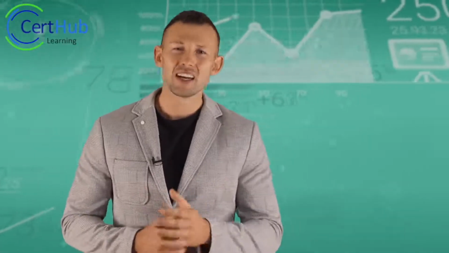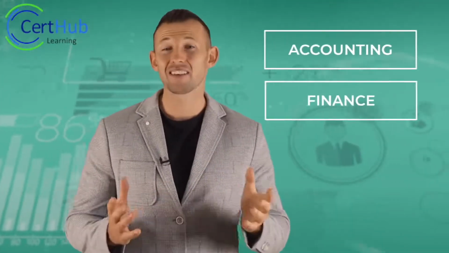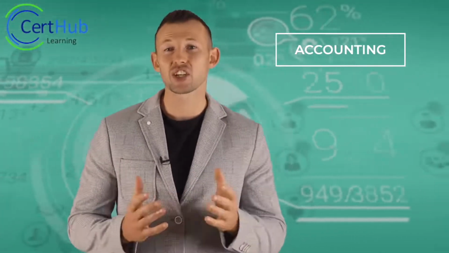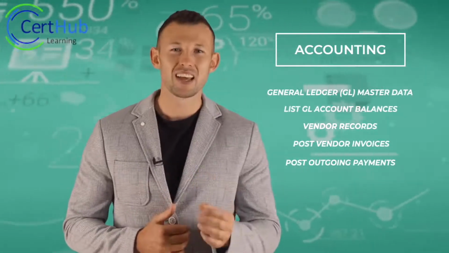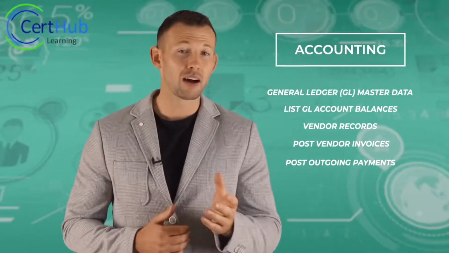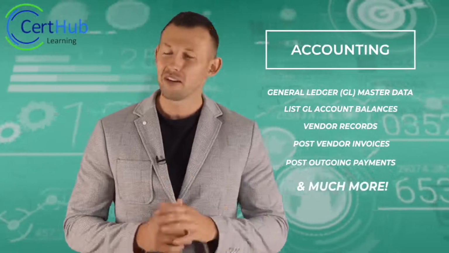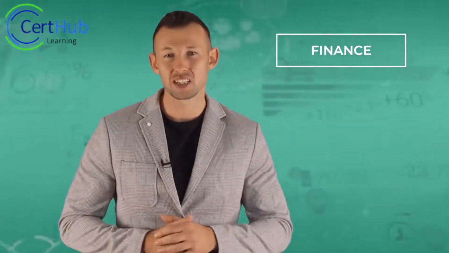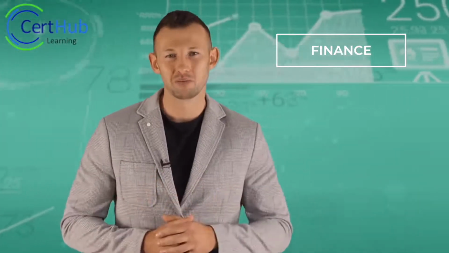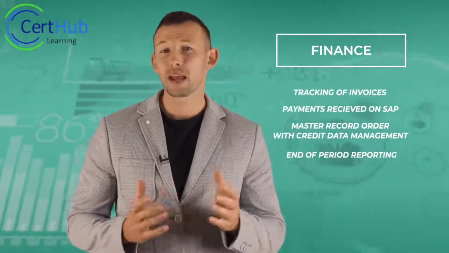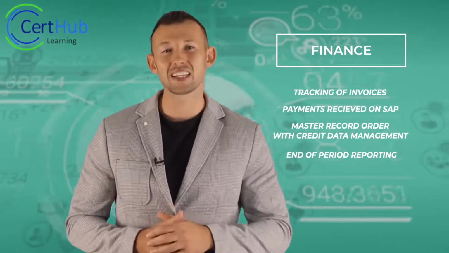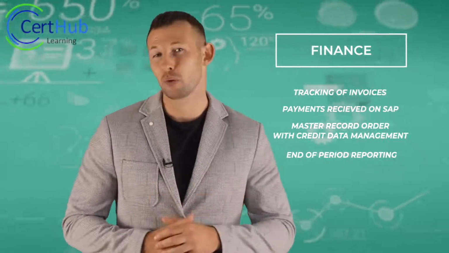SAP FI tasks can be divided into two main categories: accounting and finance. With the course, you'll learn the daily accounting tasks such as General Ledger (GL) master data, list GL account balances, vendor records, post vendor invoices, post outgoing payments, and much more. Finance tasks are mainly about managing customers and defining recurring entries such as accounts payable and accounts receivable. You'll learn tracking of invoices, payments received on the SAP interface, keeping the master record in order with credit data management, and end of financial period reporting.